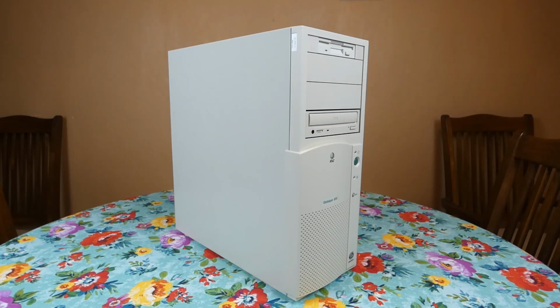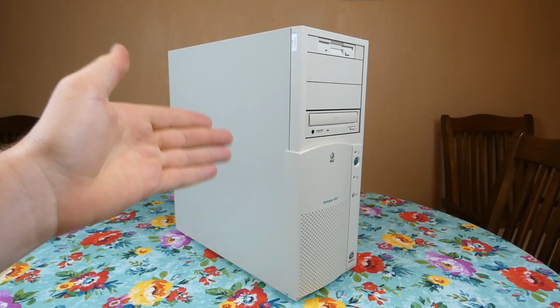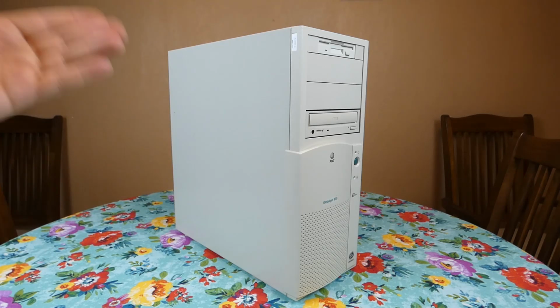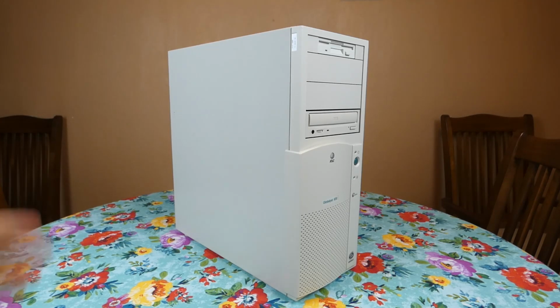So that kind of really left me only with one other option if I wanted to go with something other than the secondary IDE channel. And pretty much the only option beyond this is going with a SCSI card.